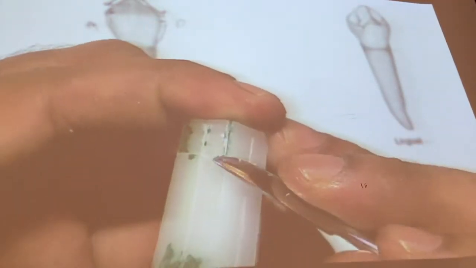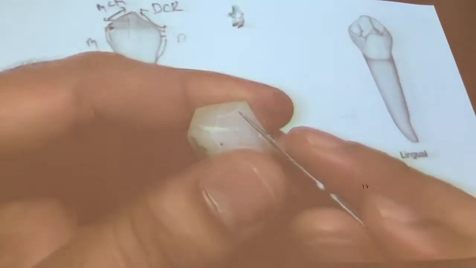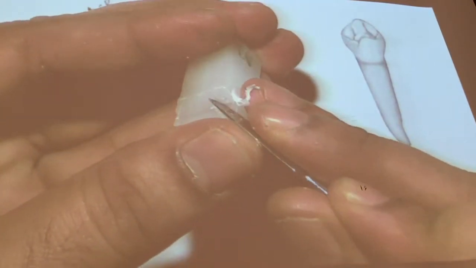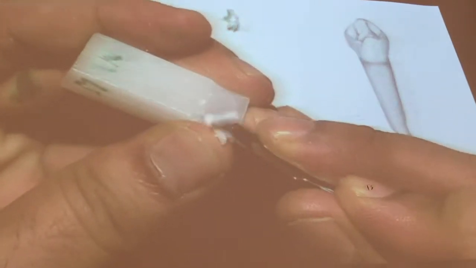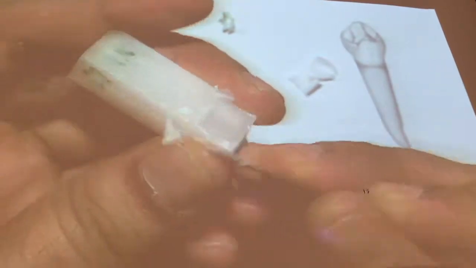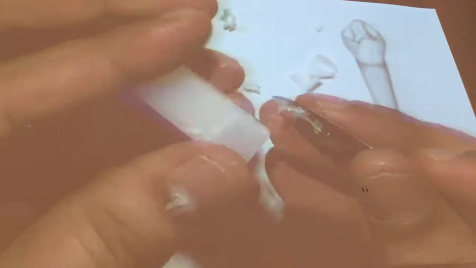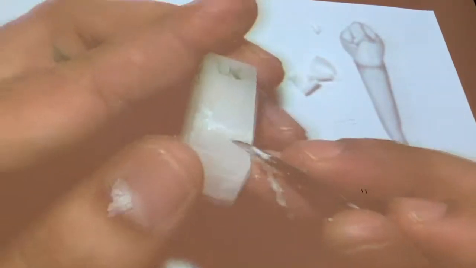So what I can do is first I make slopes like this. You can see now. Then I can remove this, this way and this way, so that you get a flattened smooth surface. See this flattened smooth surface.